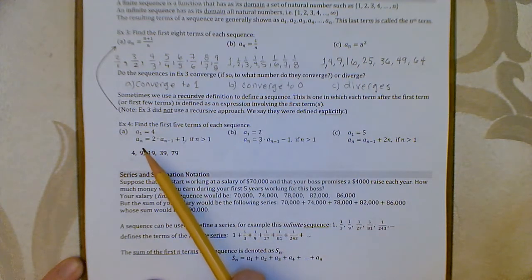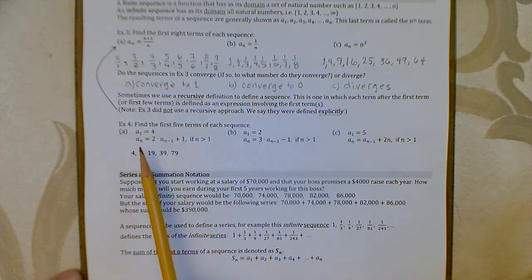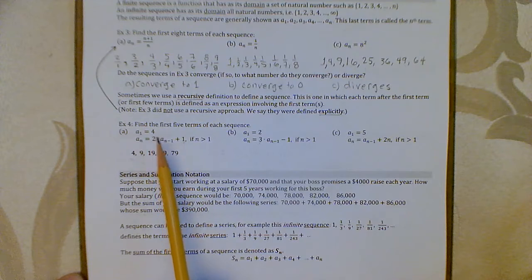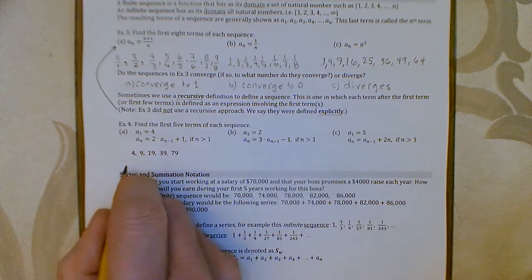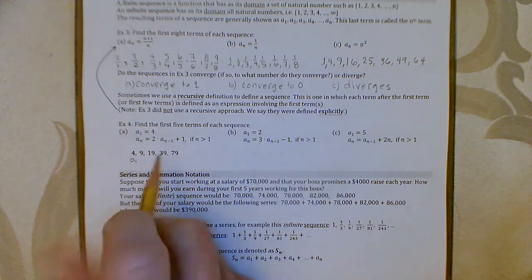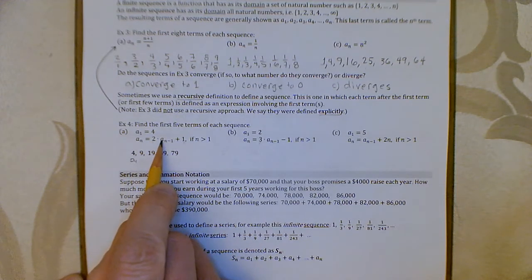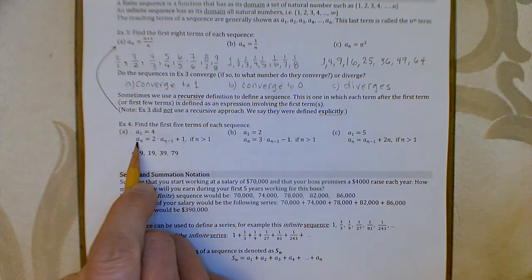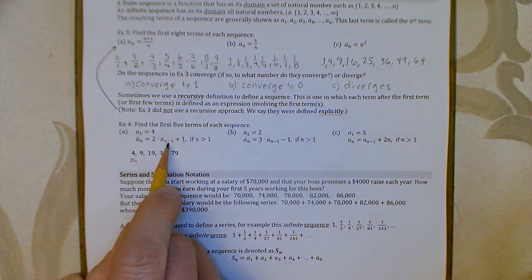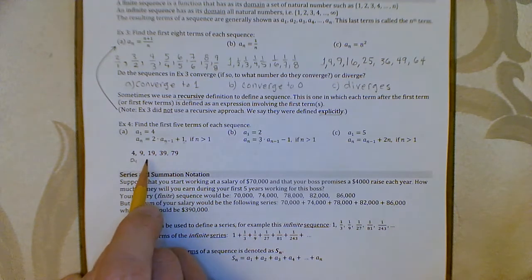But down here, we define these things recursively. In other words, I have to know the previous term in order to find the next term. So 4 is the first term, a sub 1. And a sub n minus 1 means the previous term. If you're looking for the second term, then you use a sub 2 minus 1, or a sub 1, to find a sub 2. If n is 2, then the subscript here will be 1. So you would use the previous term 4, multiply it by 2, and add 1, and that gives us 9.